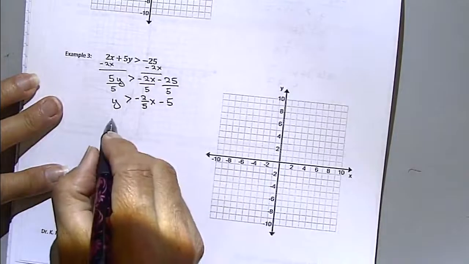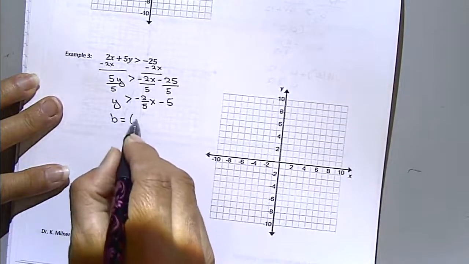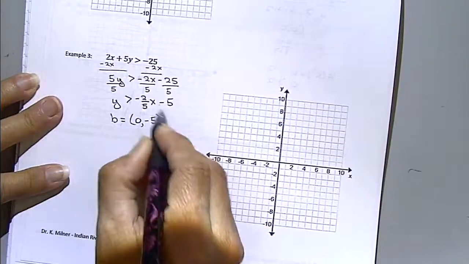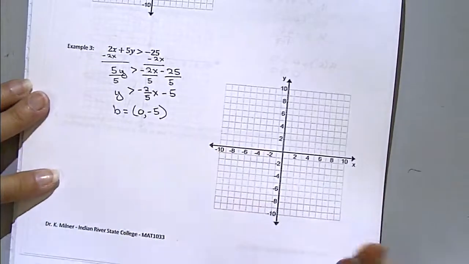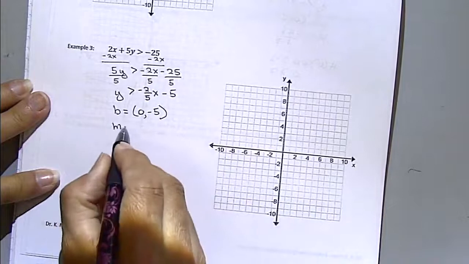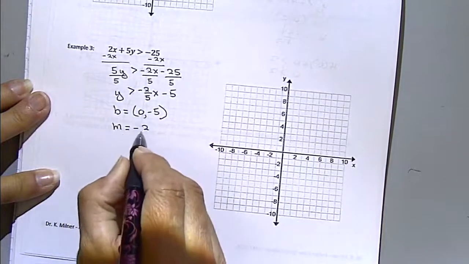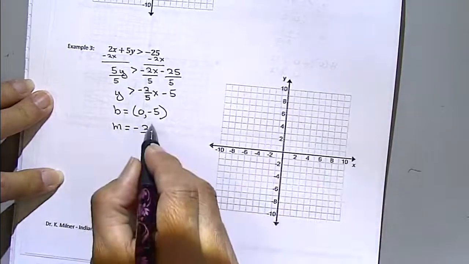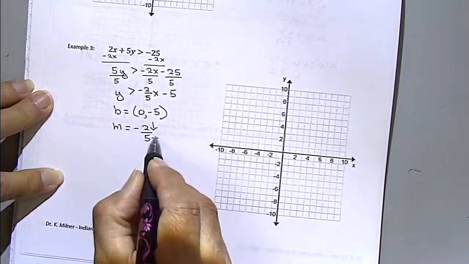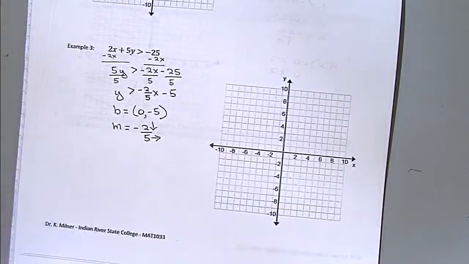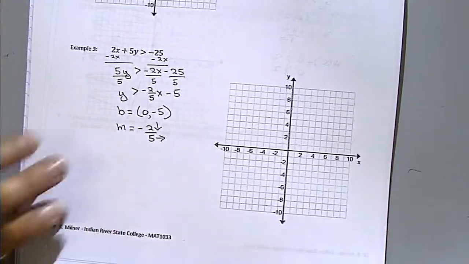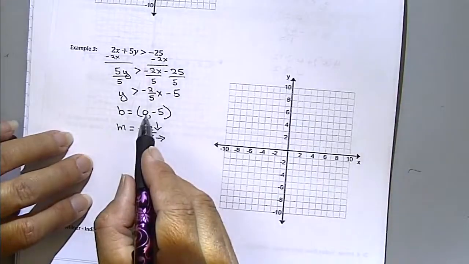What is my y-intercept? Well, it's always an x of 0, and whatever that b coordinate is, that's it. That's the y-intercept. And what is my slope? A negative 2 over 5. Now, keep the negative if you have one in the numerator and say, okay, that means I'm going to go down and to the right. And if you do keep the negative in the numerator, then you're always going to go to the right, okay, which makes it easier.